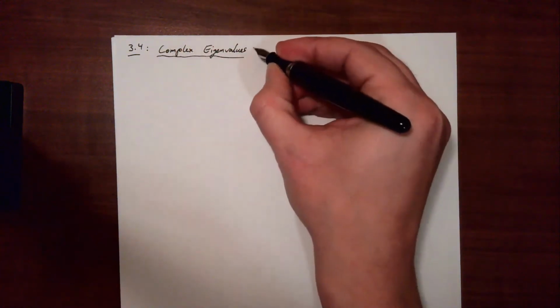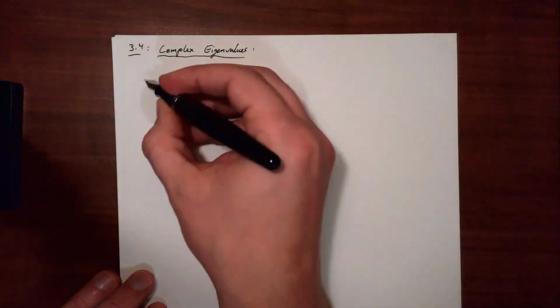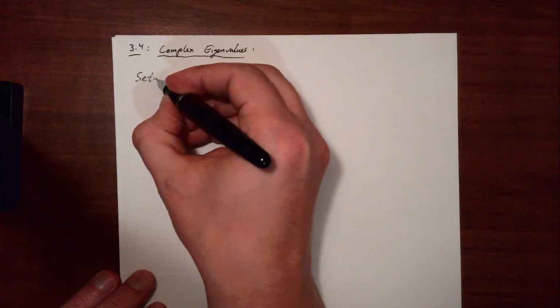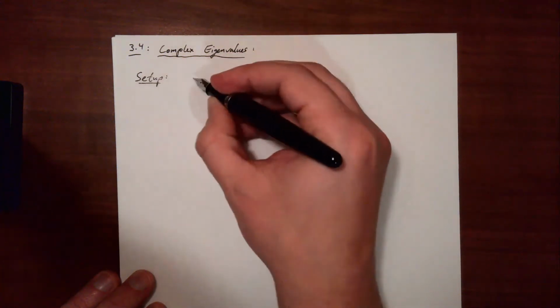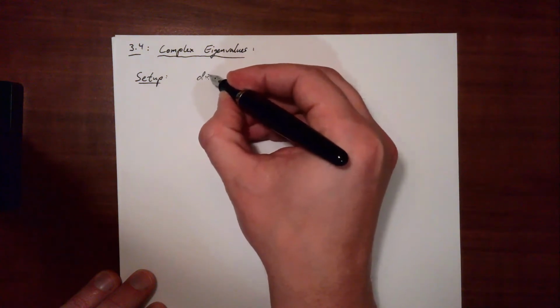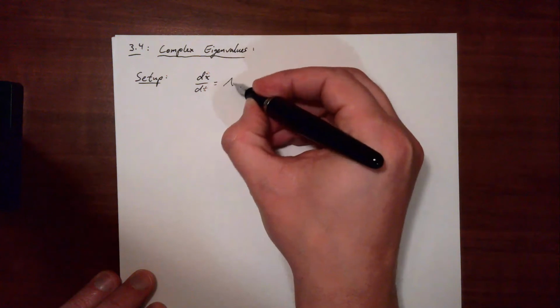All right. So let's consider here as a setup something like the following. Setup. dx/dt equals Ax.